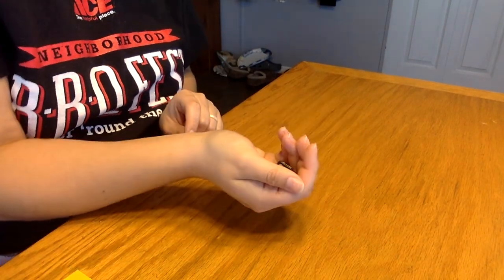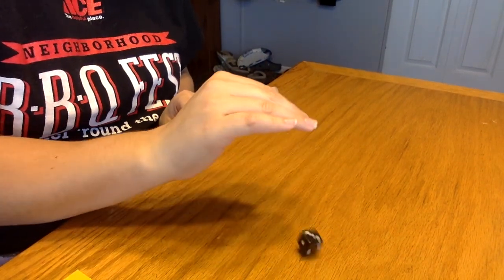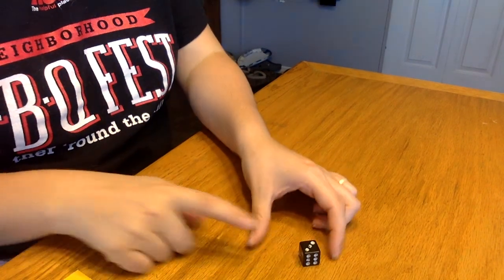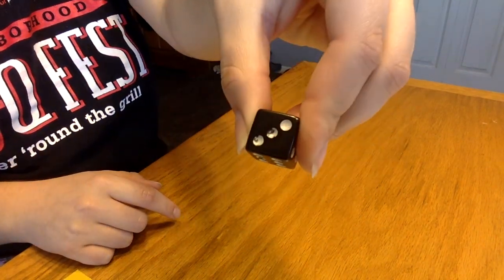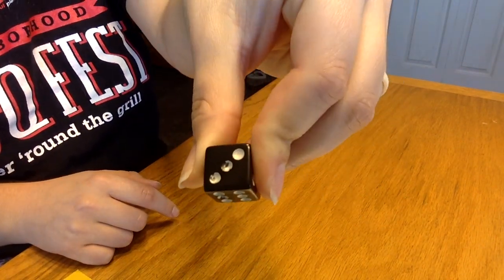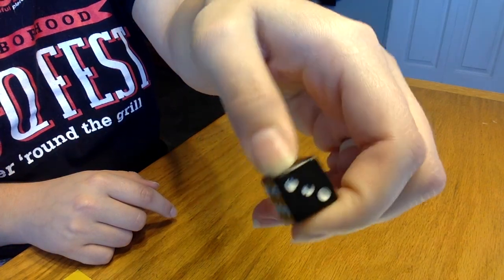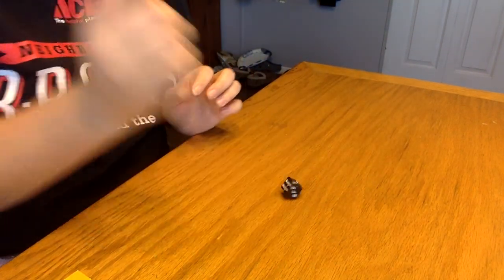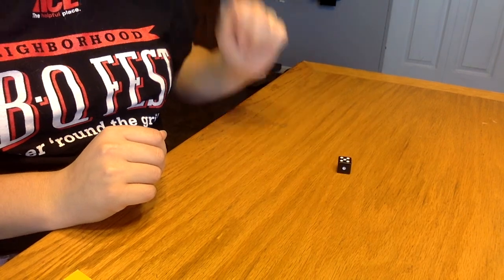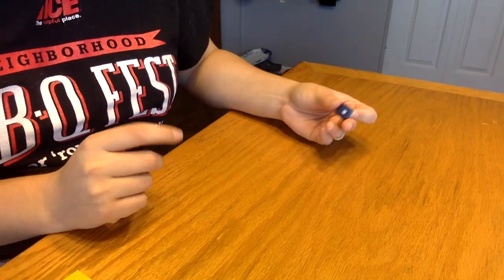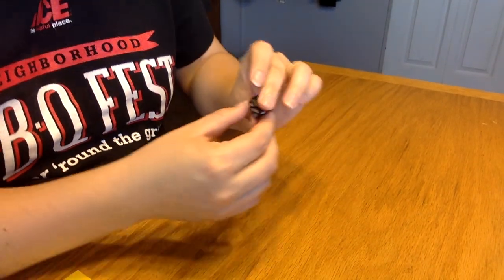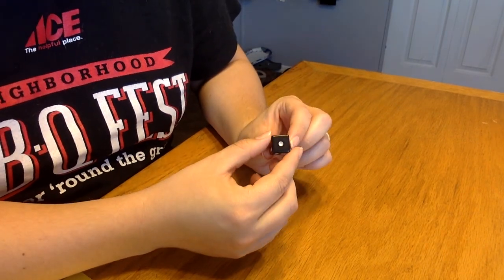Let's try it again. I'm going to pick it up. I'm going to twirl it in my hand and I'm going to flip my hand over. The top is the number 3. There are 3 dots on there. Good job. So you can roll the dice as many times as you want, and you're going to land on maybe the same number or a different number, but you have many options. So let's see how many options you have.